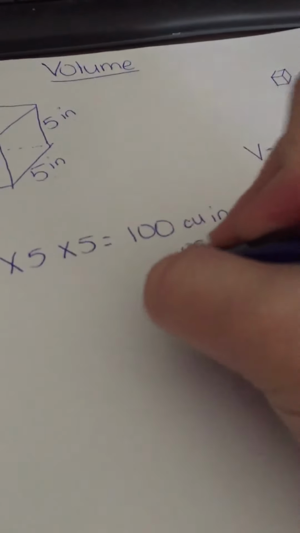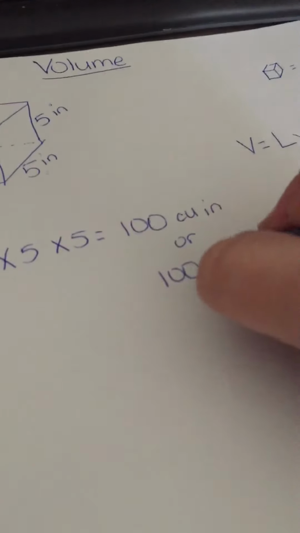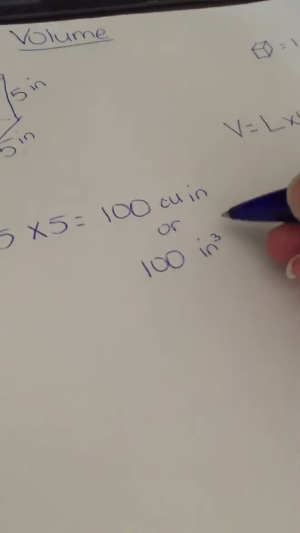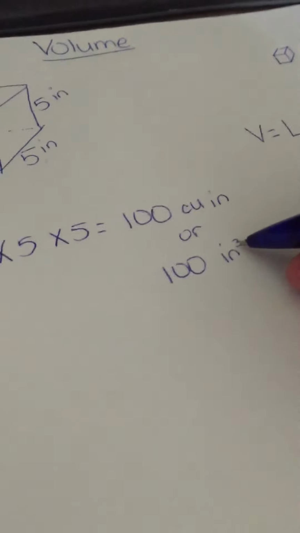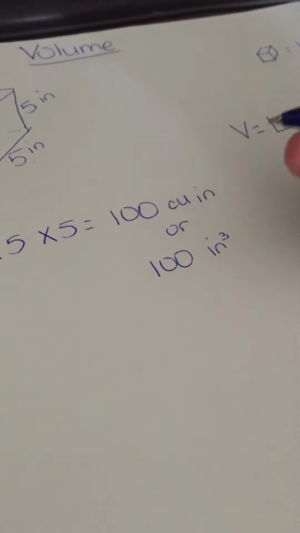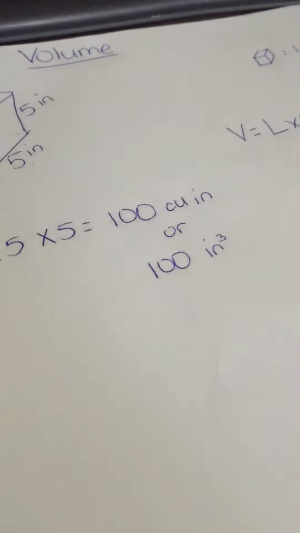Or another way to write that, we could write 100 inches cubed. My exponent of 3 is letting me know that this was cubed because we were multiplying 3 dimensions together in order to find that volume.